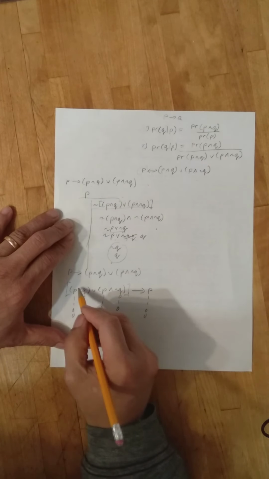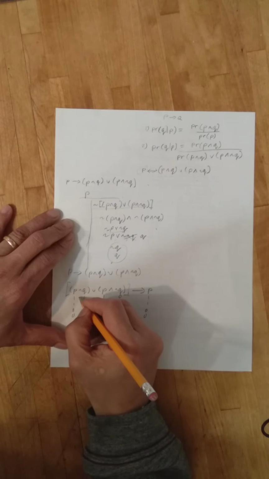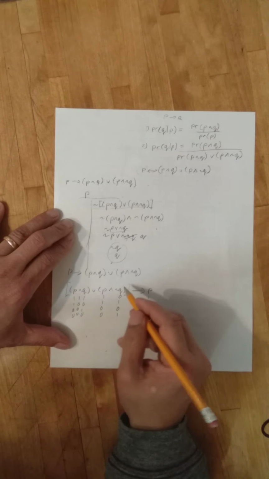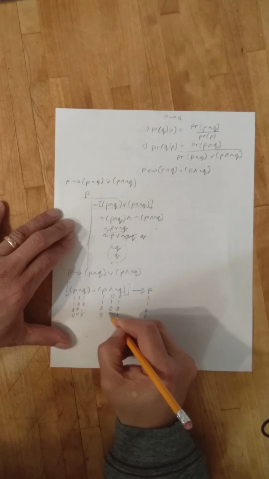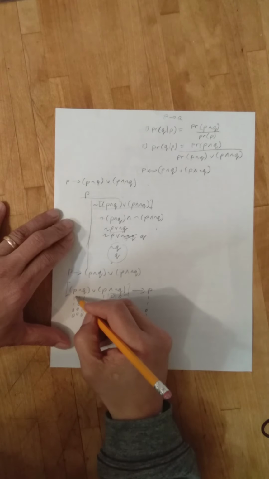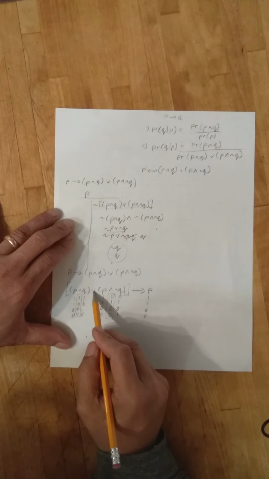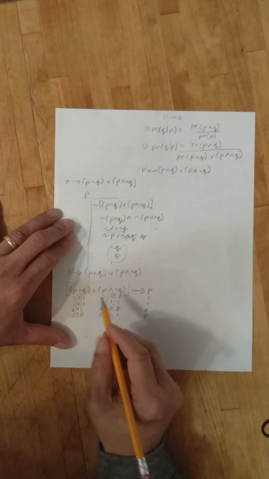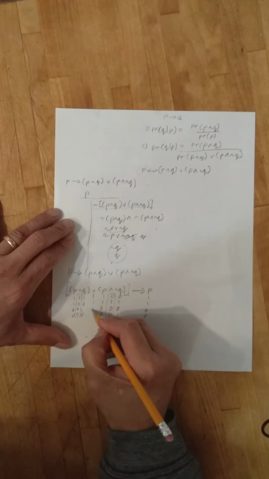So for P and Q, the rule is if P is true and Q is true, then P and Q is true. And none of these hold. 1, 0 is 0, 1, 1 is 1, 0, and 0. So I'm working with these two values here to come up with this value here. So I look at an OR statement only requires one side to be true for the OR statement to be true. So 1, 0, 1 here, and 1, and I have neither true on both sides.